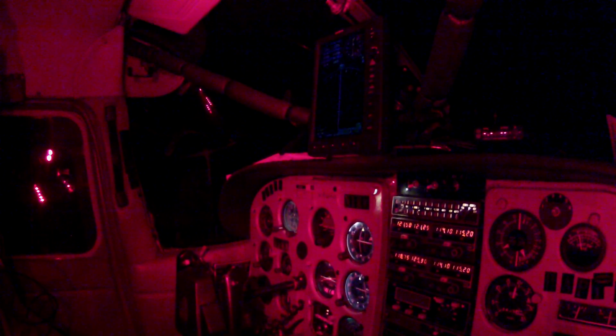Convective SIGMET 12 Echo until 0755 Zulu for South Carolina and the Florida, South Carolina, Georgia coastal waters, available on high-risk flight service frequencies. By the way, all this convective SIGMET is here.